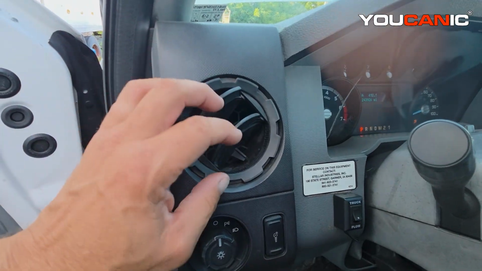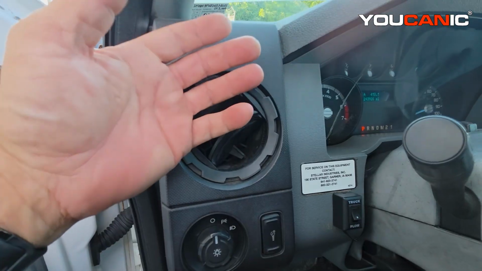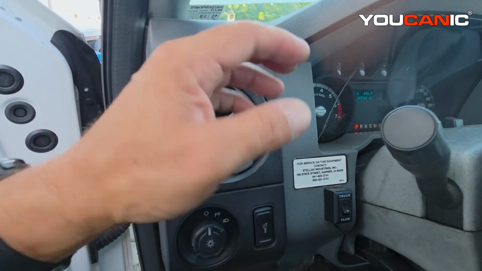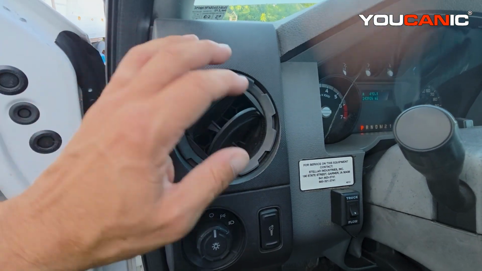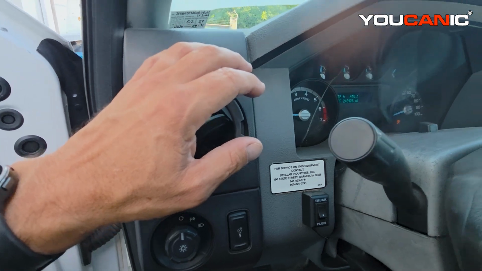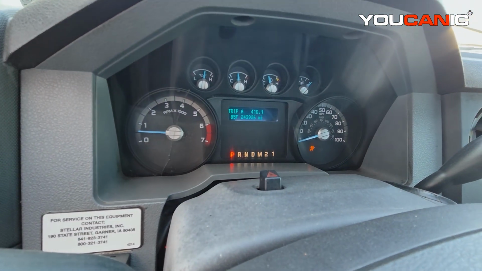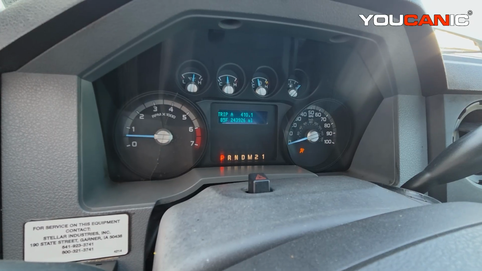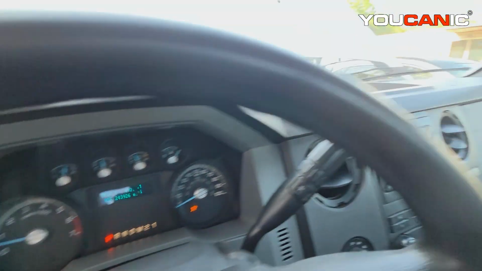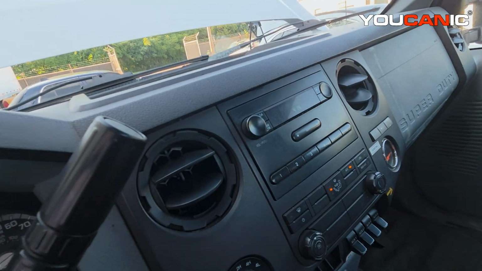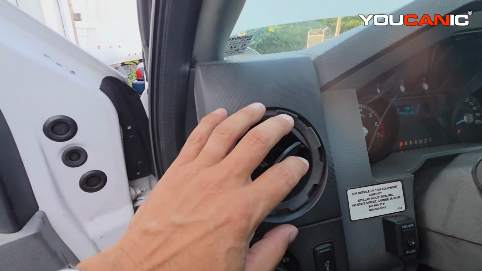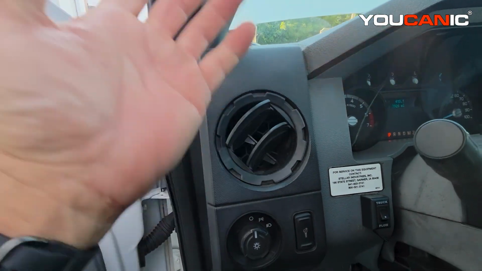All right, so that compressor's been running for probably about 45 seconds, and already the air temperature is cool inside the truck. Now this truck's got some miles on it, 243,000, almost 244,000, and the AC is still blowing cold now that we've corrected that electrical problem. So it didn't have to be a mechanical issue.